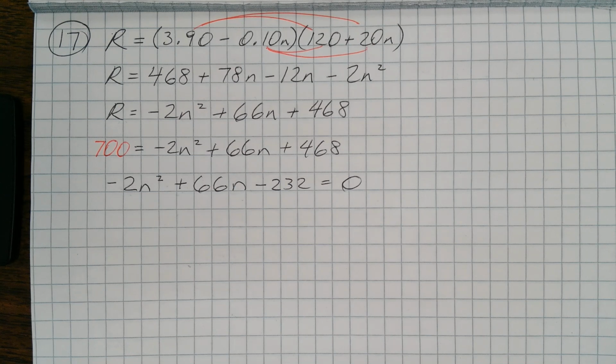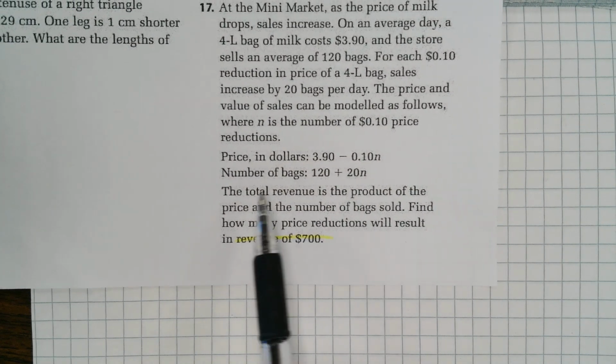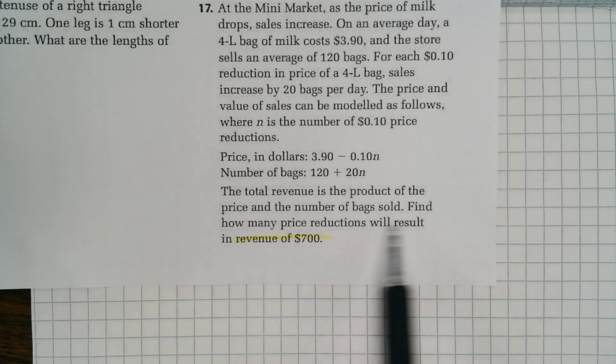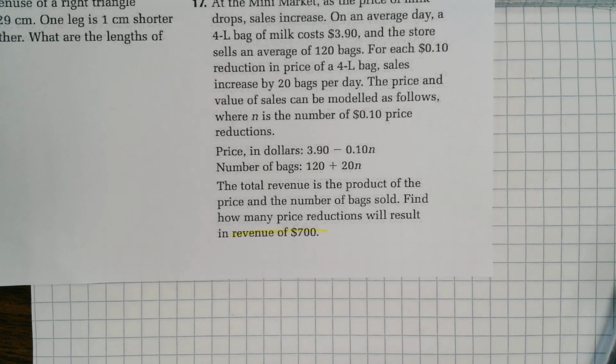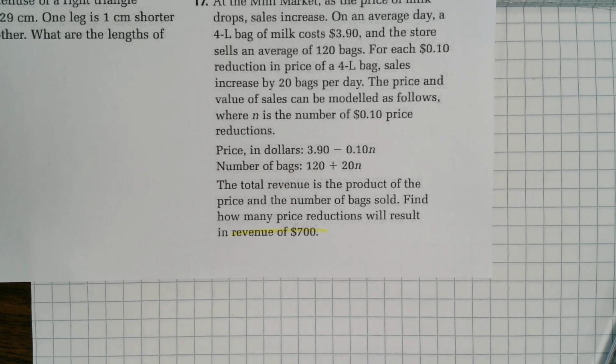Should I complete the square or should I do the quadratic formula? Take a look at the question again. Find how many price reductions will result in this.